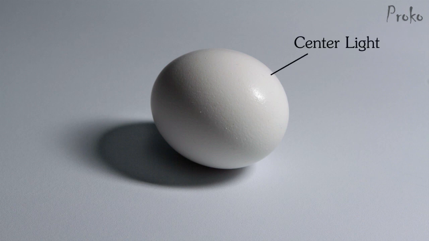Don't confuse the center light with the highlight. The difference between the two is that the center light is the plane facing the light source, whereas the highlight is a reflection of the light source. A reflection will move depending on where the viewer is.